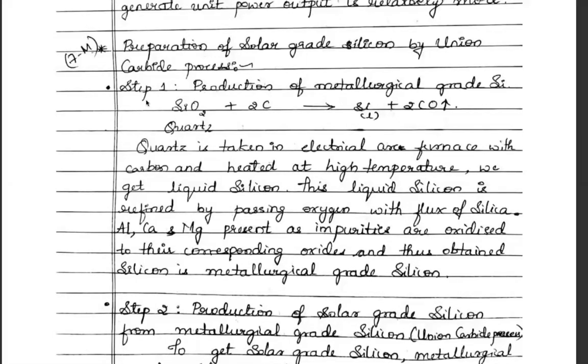Concentrate. Step 1: first we need metallurgical grade silicon, which is 98.5% pure. How do I get this 98.5% purity silicon first? Take the quartz, which is abundantly available in nature in the form of SiO2. Treat it with carbon.